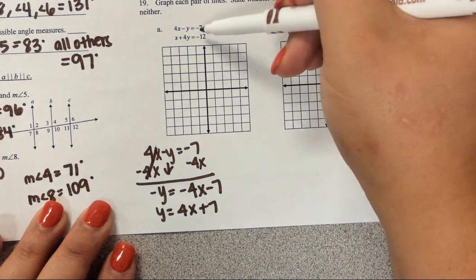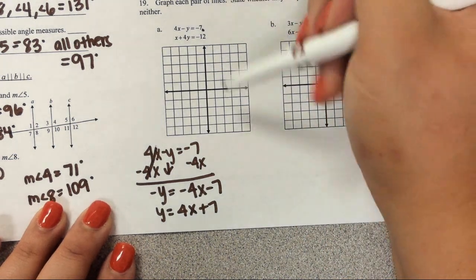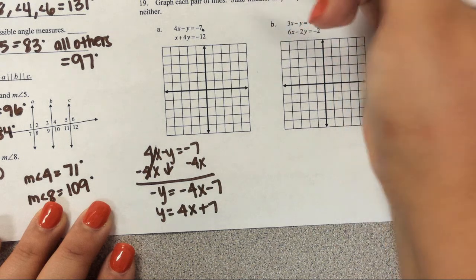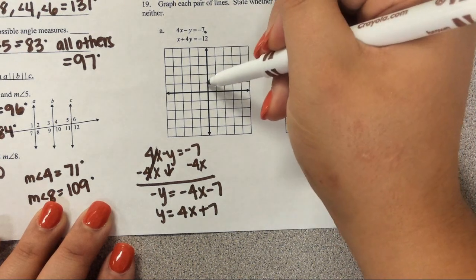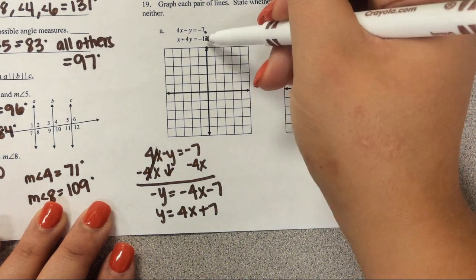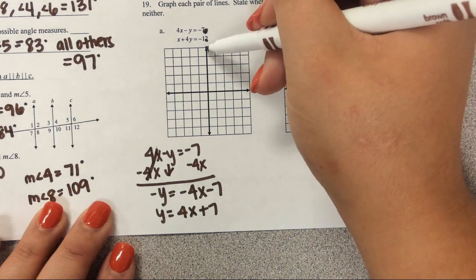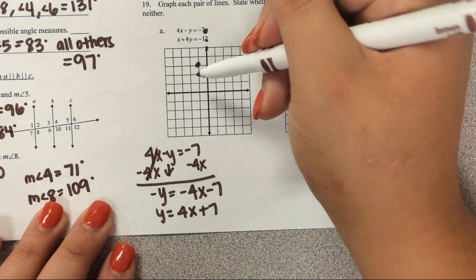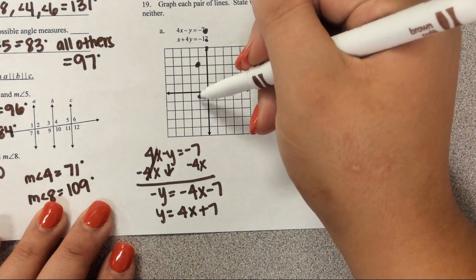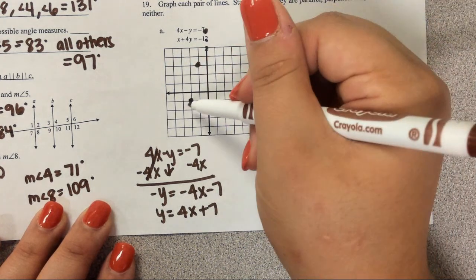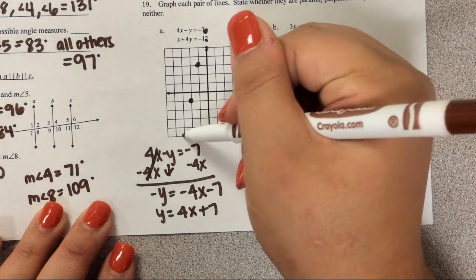I'm going to be going up 4 to the right 1, but if I go up and to the right, that goes off my page. So I can go, let's see, 1, 2, 3, 4, 5, that's 5, 6, 7, okay. So if I go down 1, 2, 3, 4, backwards 1, down 1, 2, 3, 4, backwards 1, that still works.